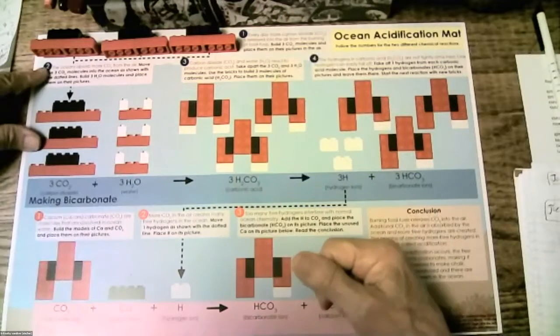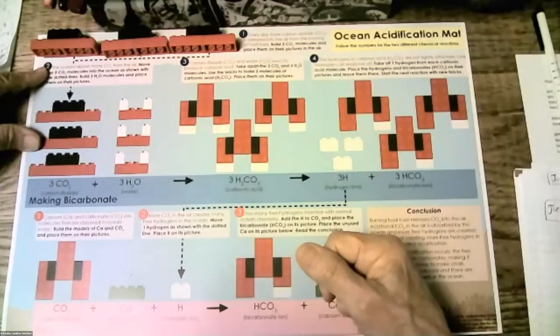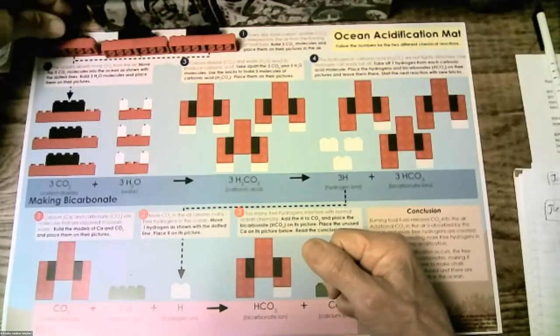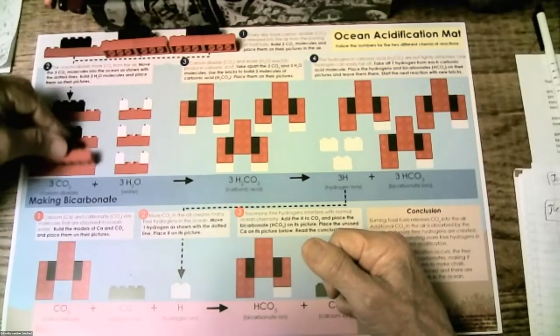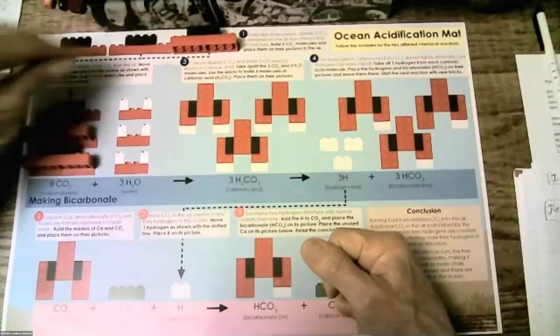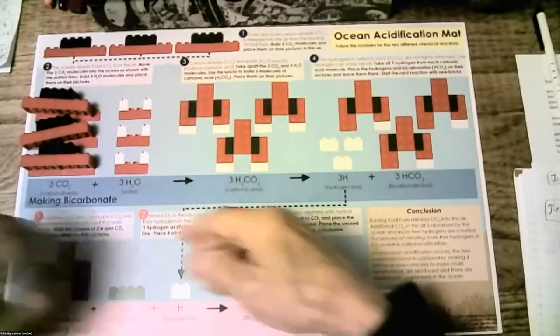And then number 2, oceans absorb more CO2 from the air. Move the carbon dioxide molecules into the ocean as shown. And now we're going to build 3 waters.